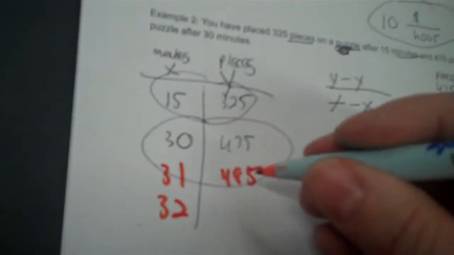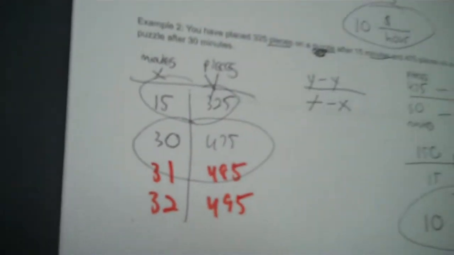Okay, so again, what that means is in the 31st minute, if it goes from 30 to 31, then that one goes up 10. So 475 plus 10 is 485. The 32nd minute, I'd be up to 495, and so forth, okay? So 10 pieces per minute.